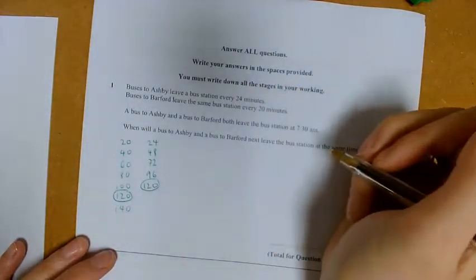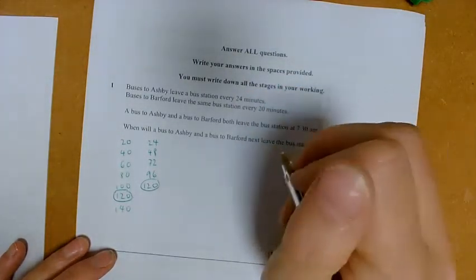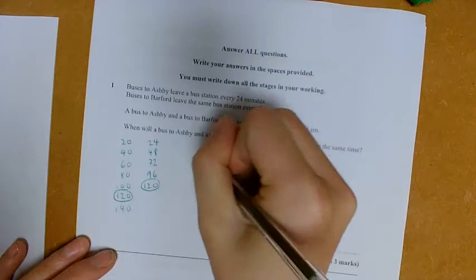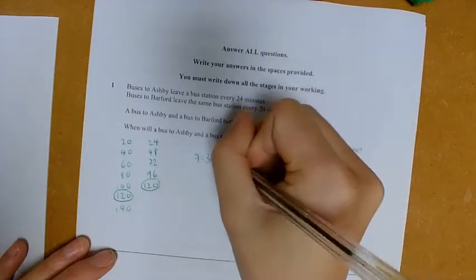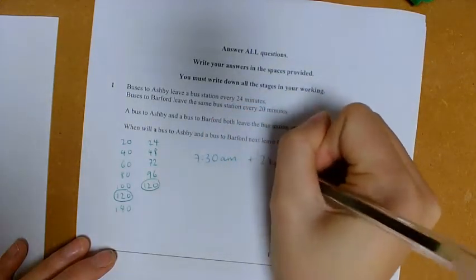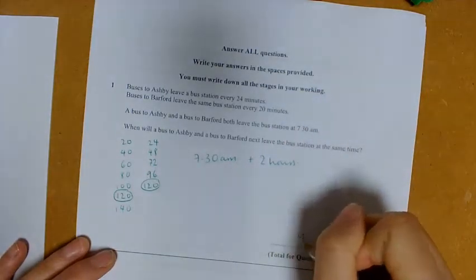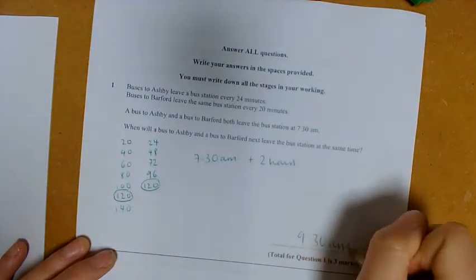Let's circle 120 to make it really clear that we've identified that as the lowest common multiple. And then 120 minutes is 2 hours. So if 7:30 is the time they're leaving, we're going to add on 2 hours, and we'll know that 9:30 a.m. is the next time that they're leaving the same. You must put a.m., okay? It's not 9:30 p.m., it's 9:30 a.m. That's one way of doing it.